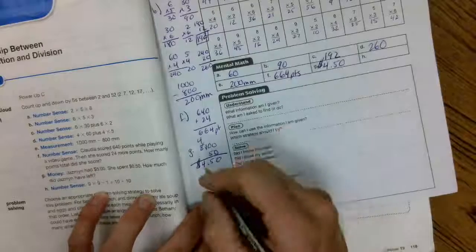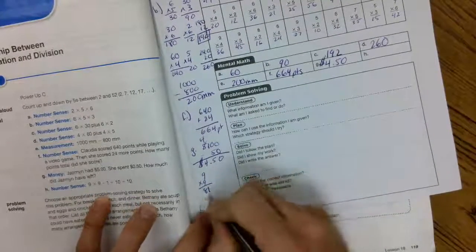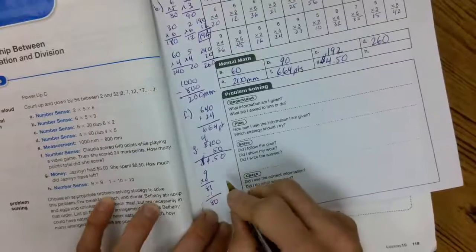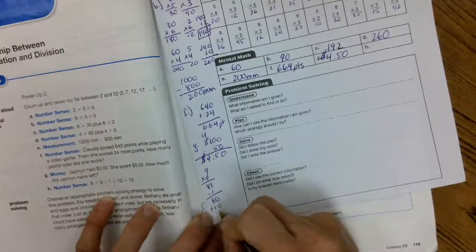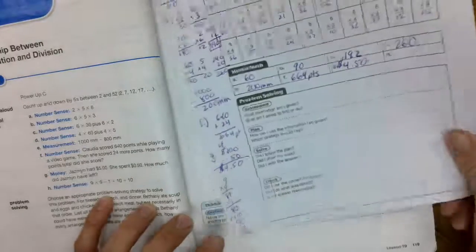And then H, number sense. 9 times 9 is 81. Minus 1 is 80. Plus 10 is 90. And plus 10 more is 100.